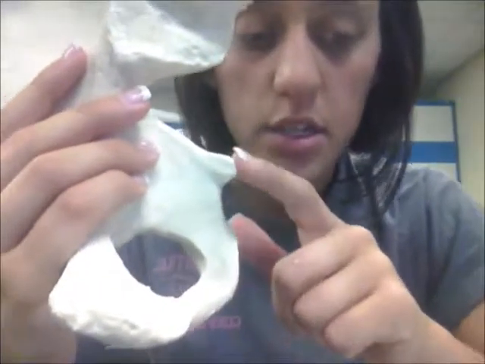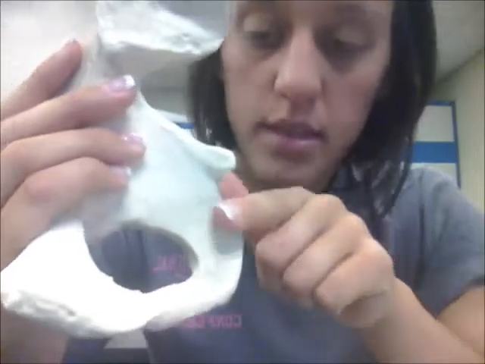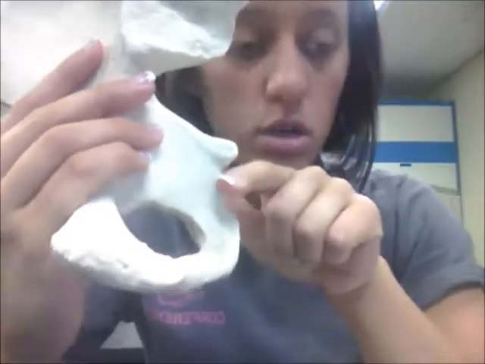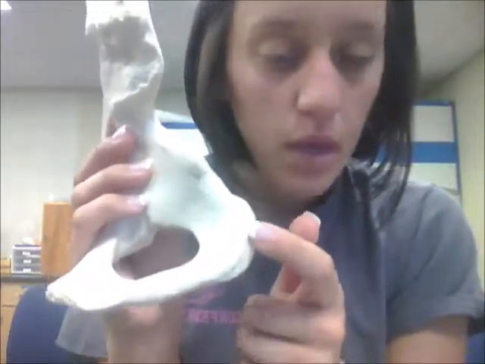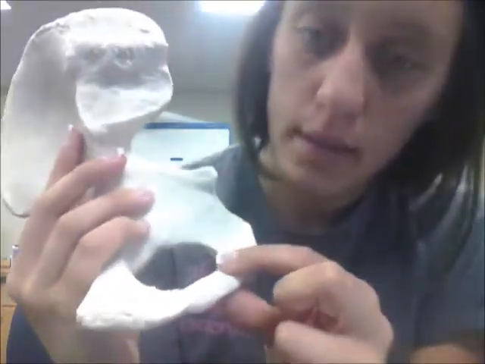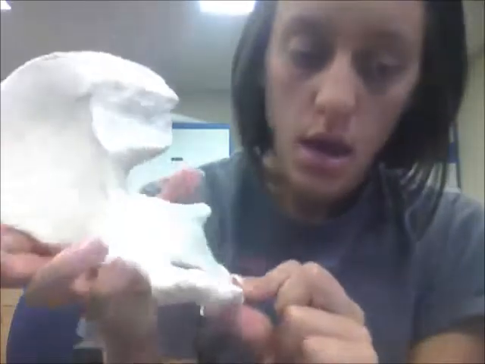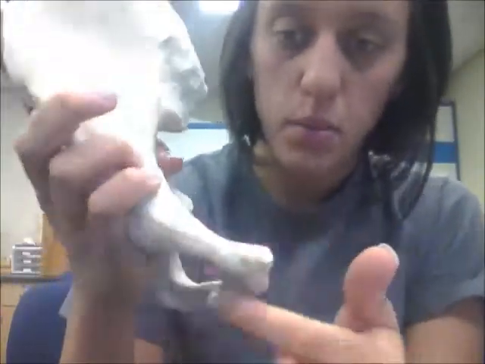This is the ischiospine. This is the lesser sciatic notch. This is the ischial tuberosity. And then this is the ischial ramus. And this area is the pubis area.